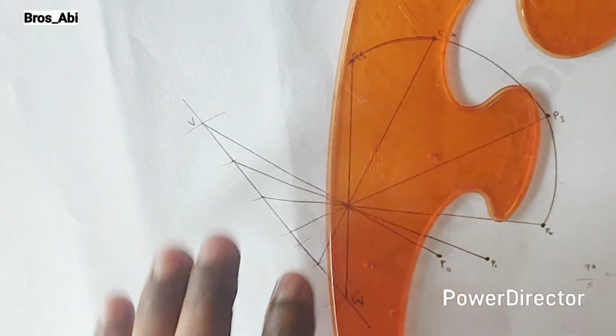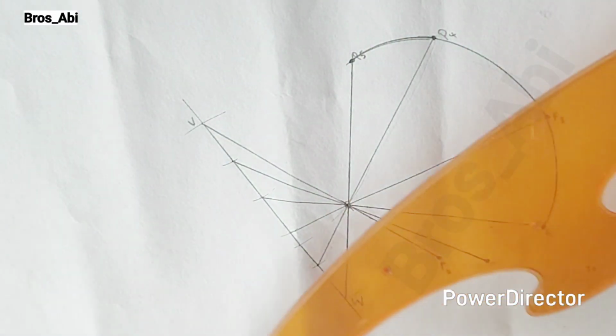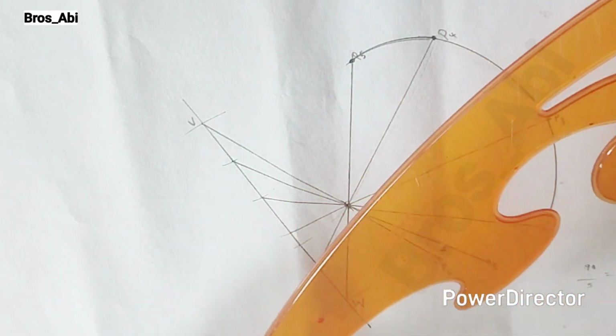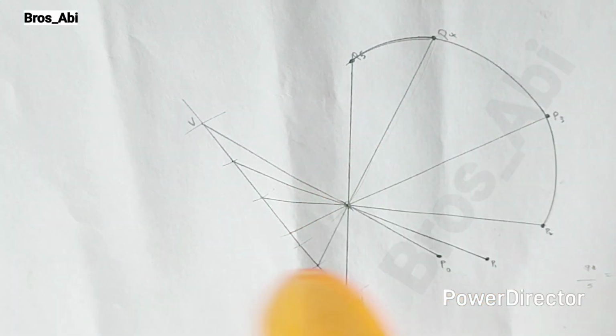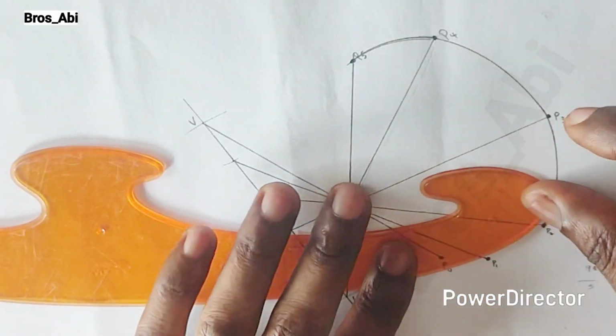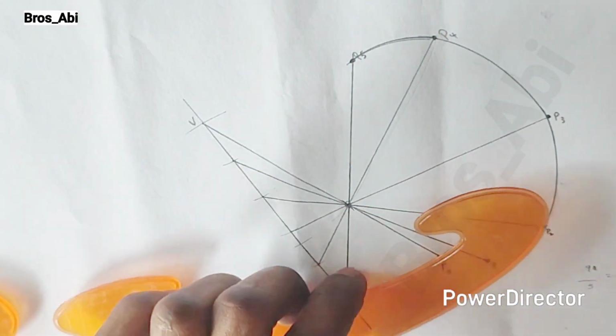So whenever you want to join points, make sure you try every possible curve that you have on your French curve.